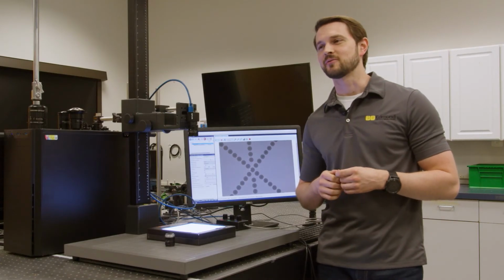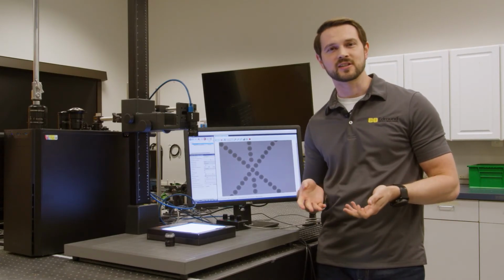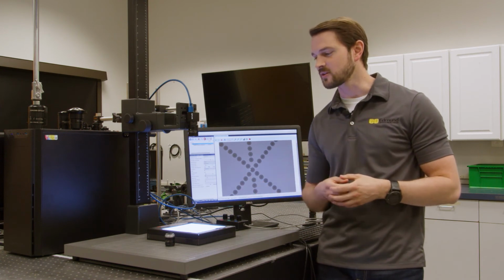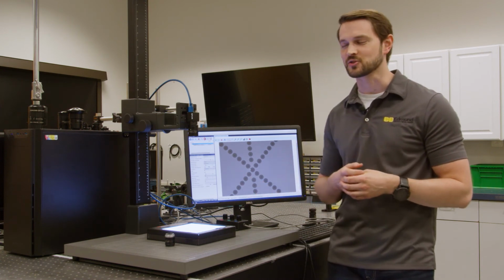Perfect. Thank you so much, Stephen. That was awesome to learn about some of the ways that camera technology has changed over time, as well as how color can impact a sensor's performance.